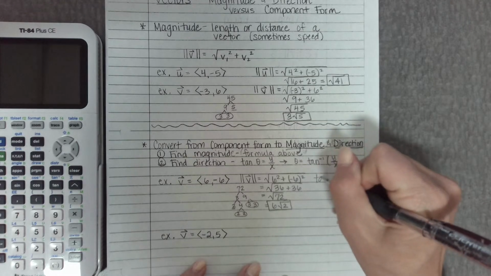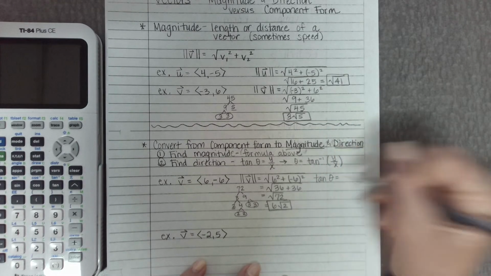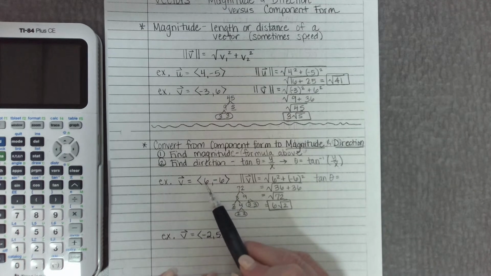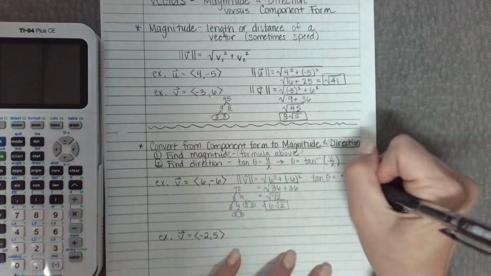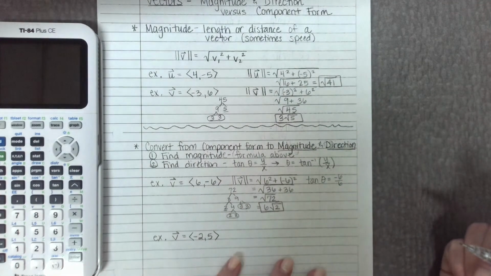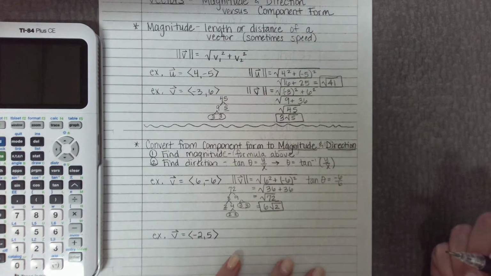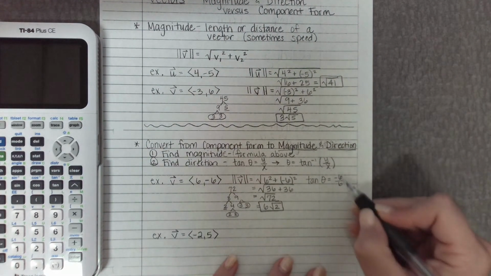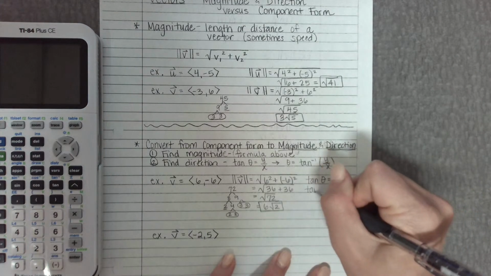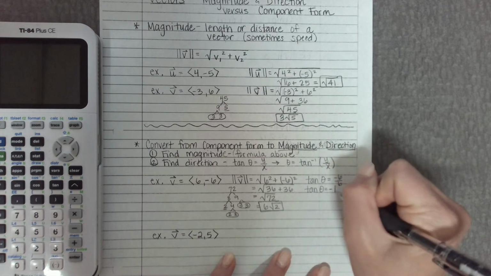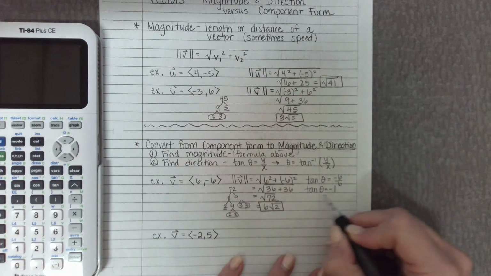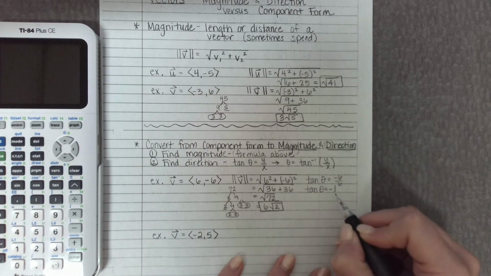So we're going to do tan theta equals y over x, or component 2 over component 1. Okay, tan theta equals negative 6 over 6, which reduces to negative 1. So this is really just tan theta equals negative 1. So this means what angle is the tan negative 1?